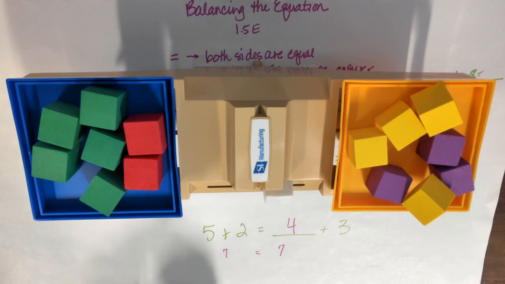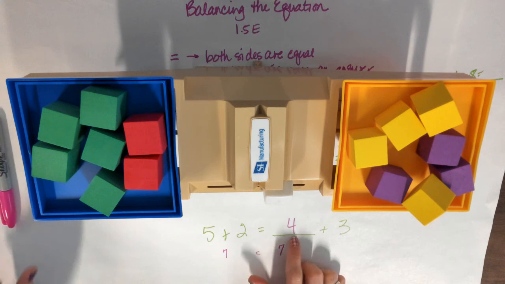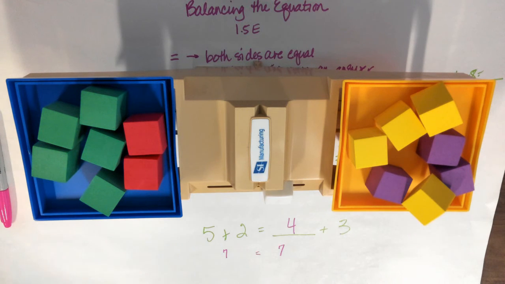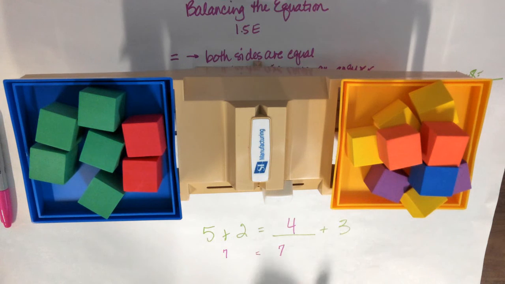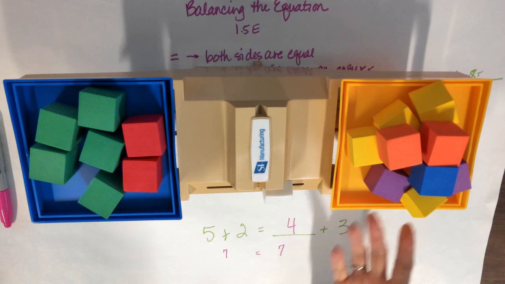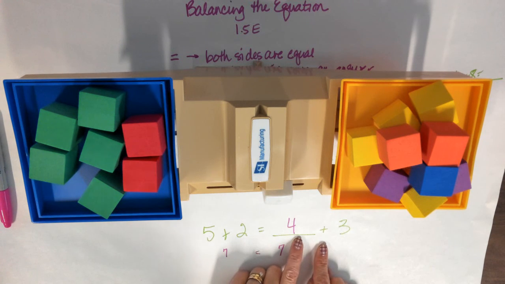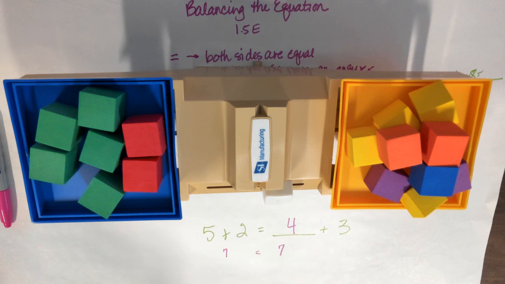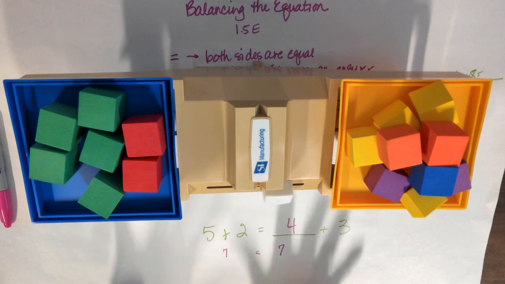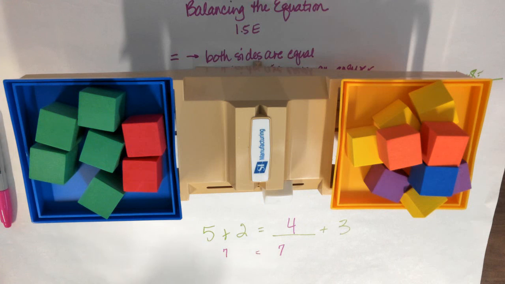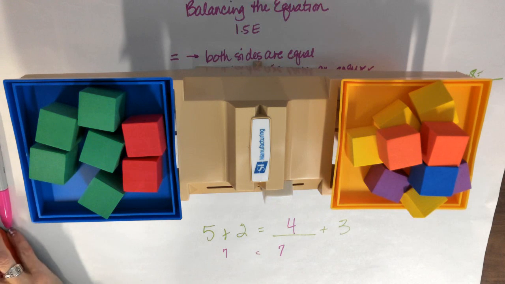If I have a kiddo who doesn't understand this and keeps putting 7 right here, then I could put 10 objects on this side and show them my scale's not balanced anymore. This can't be 7 because 7 plus 3 more makes my scale no longer balanced, and my equal sign's not balanced because this side of my equal sign would equal 10. So I hope that helps you understand that TEK and how we talked about using a balanced scale with kiddos to build this understanding at our CNP.